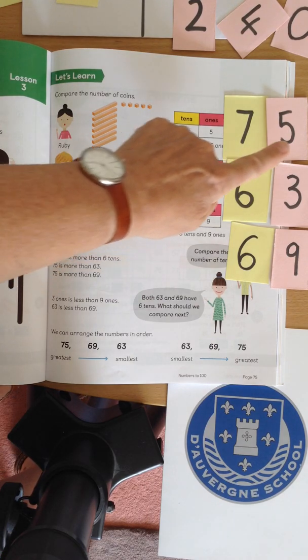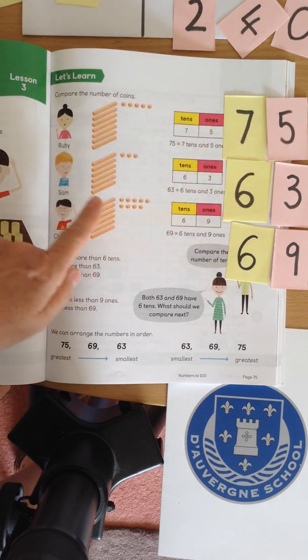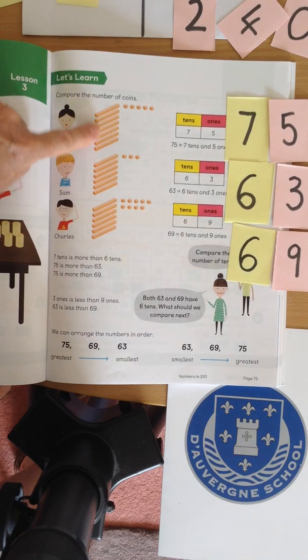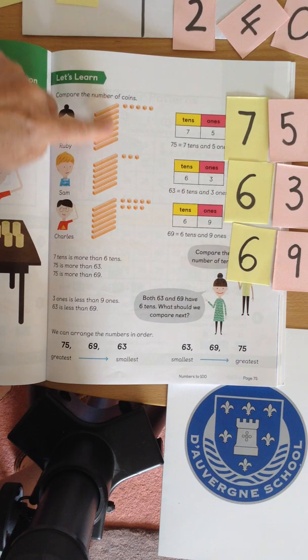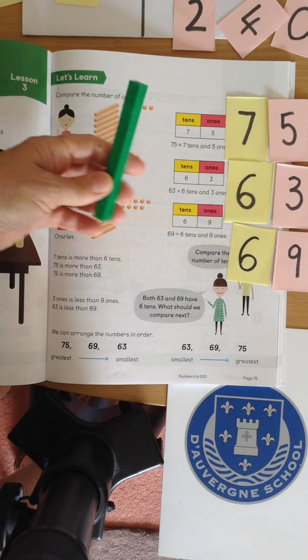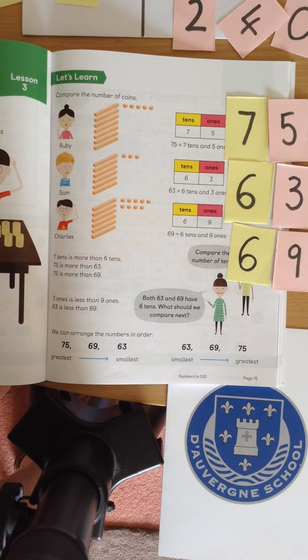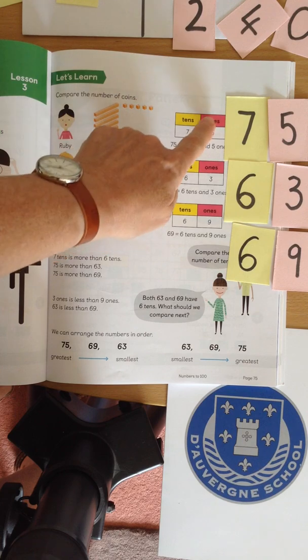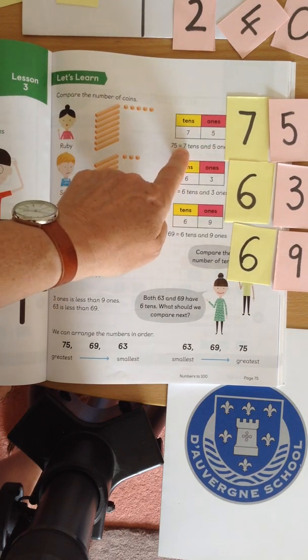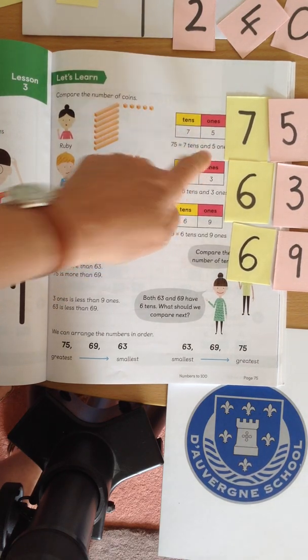Well, let's have a look at the number 75. 75 would be 7 tens and 5 ones. Seven of these tens, 7 of those, and 5 of those little ones. And if we put that in our place value chart, it's 7 tens and 5 ones, because 75 is the same as 7 tens and 5 ones.